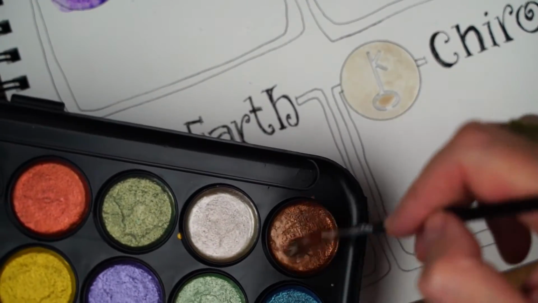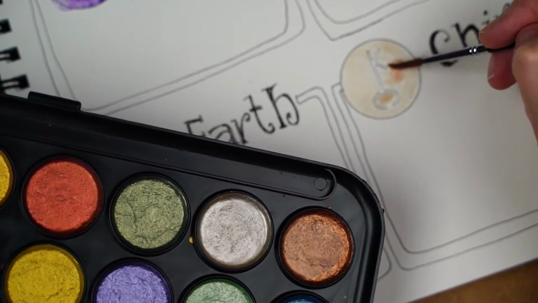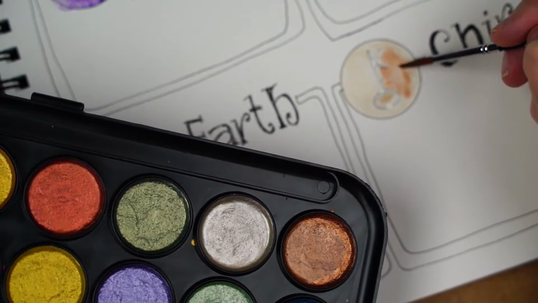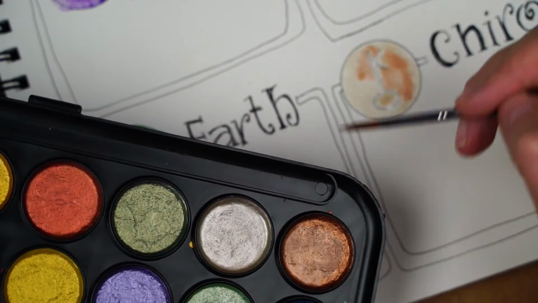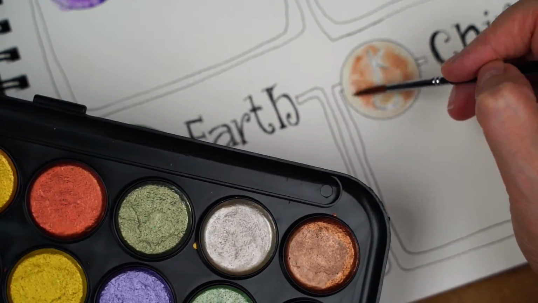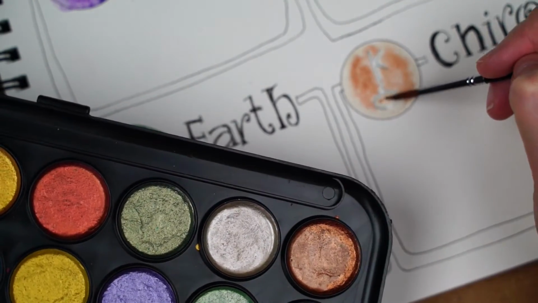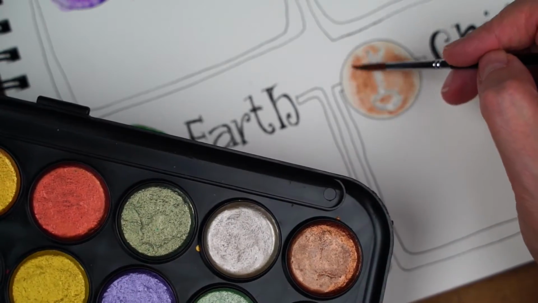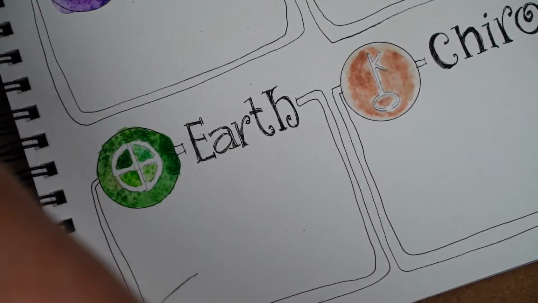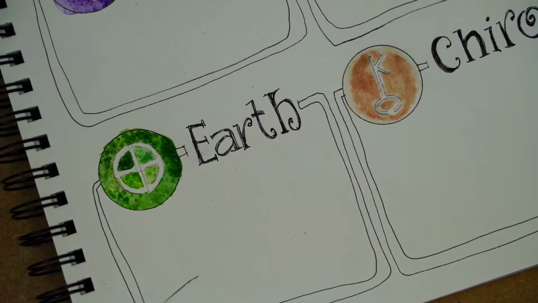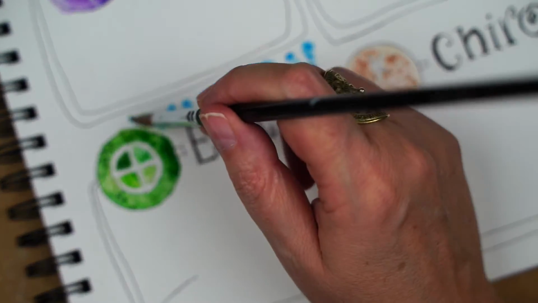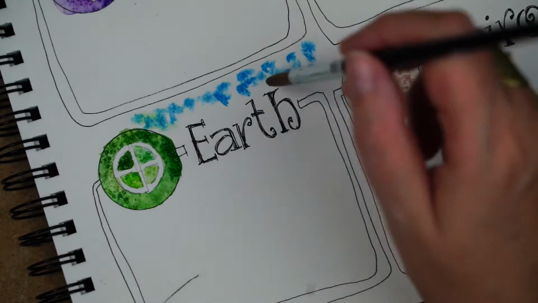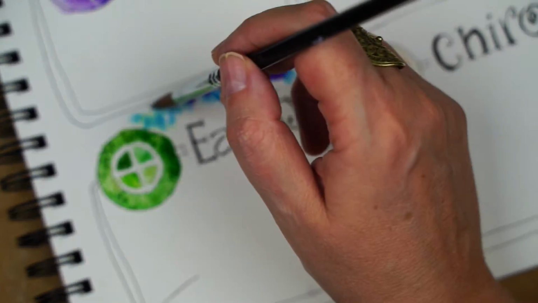There we go, there it is. And I give it a blush. Just layering up some different colors. And I did add salt to that one. Unlike the moon and the sun, which I did not add salt to.